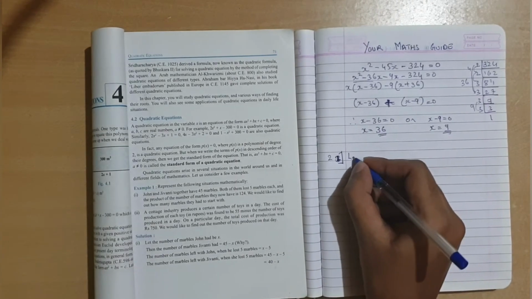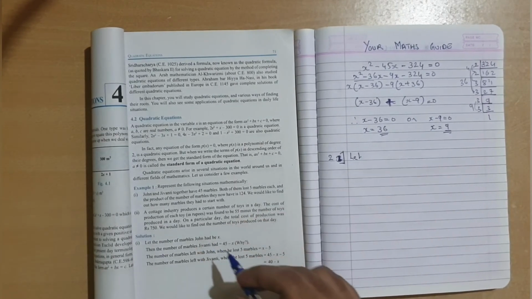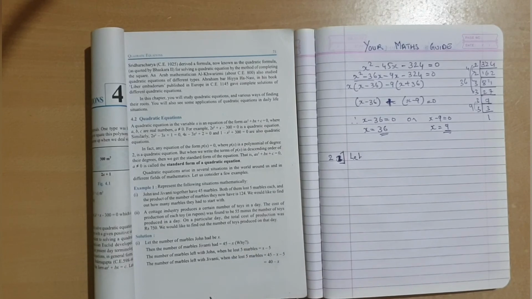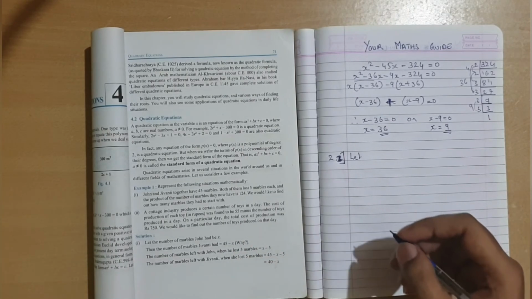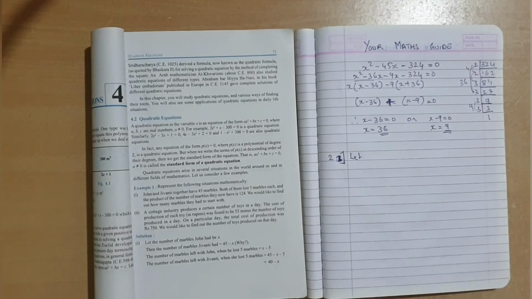So let's write, let, we don't know the number of toys produced in a day. Okay, the cost is 55 minus the number of toys produced. So what will be the first statement here, guys? See, try to think. They have not given us the number of toys produced in a day, but the cost they have given, 55 minus the number of toys produced in a day.